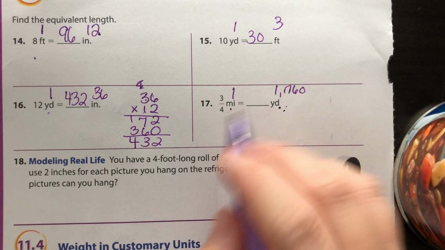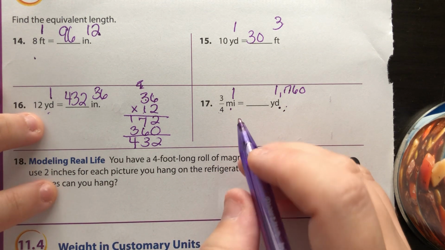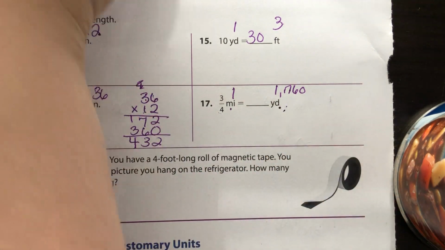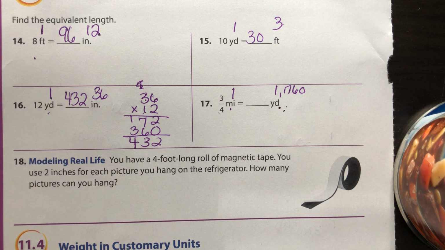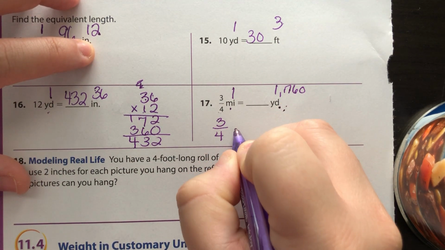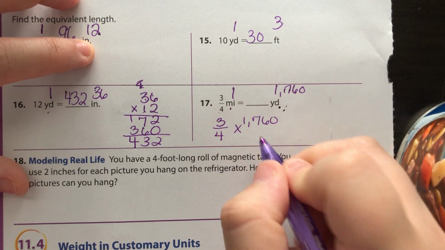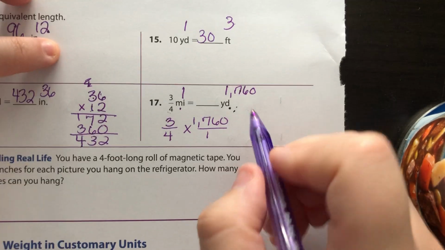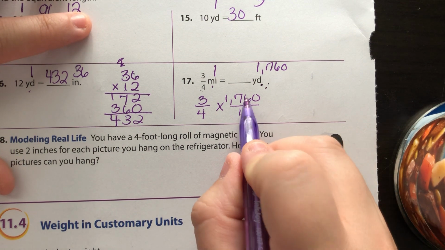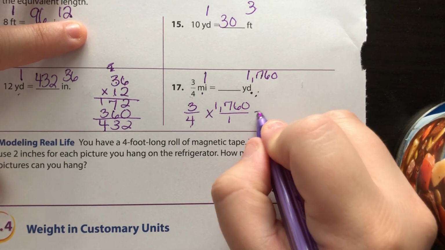So now in order to do this, because this is 3/4 of a mile, so it's not a complete mile, the way that we would do this is actually by multiplying by a fraction. And you guys already learned how to multiply by a fraction. Let me show you how you do that. 3/4 times 1,760. So the way you would do this is that you will multiply this times 3 and then divide by 4.